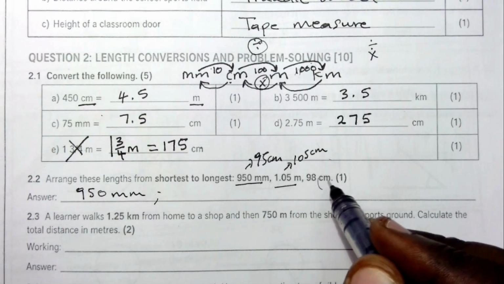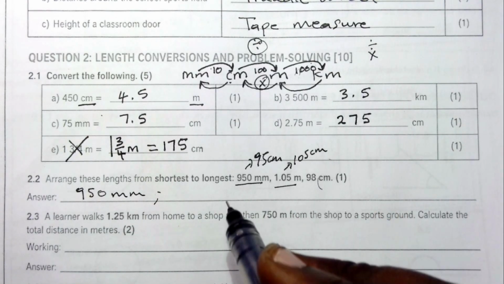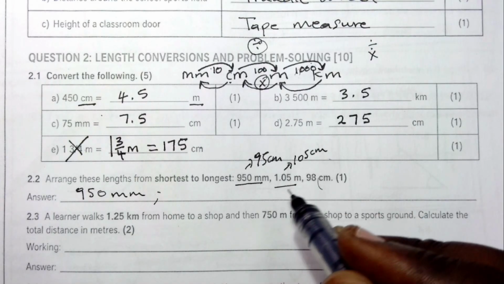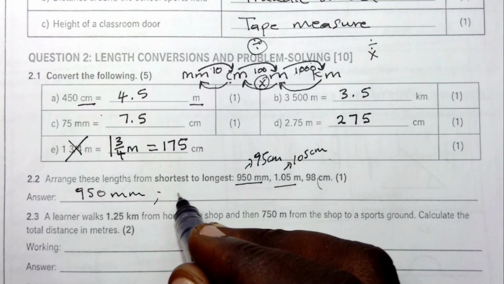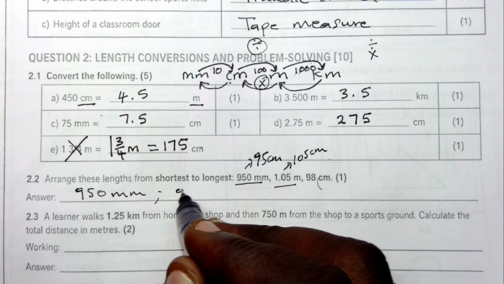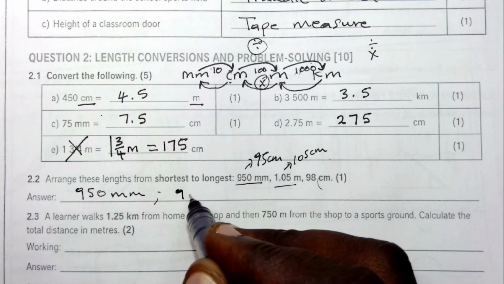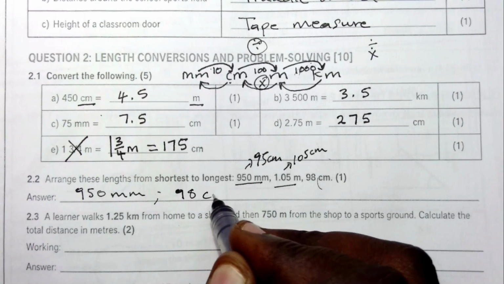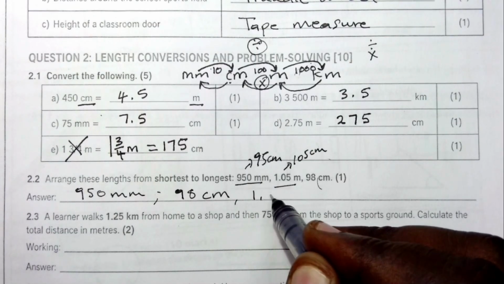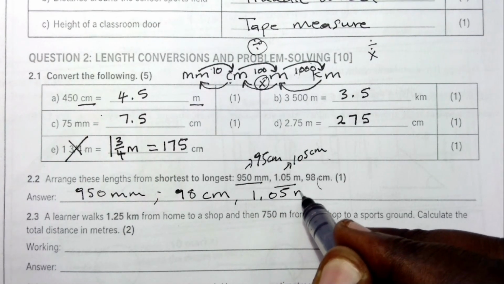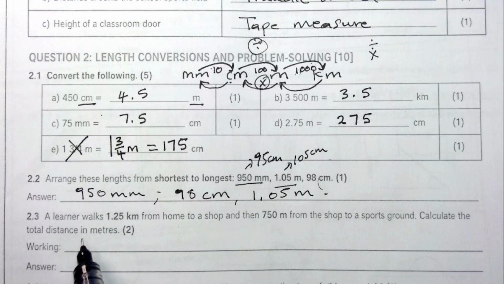And then the next one is going to be this one, which is going to be 98 centimeters, and then the last one is going to be 1.05 meters.